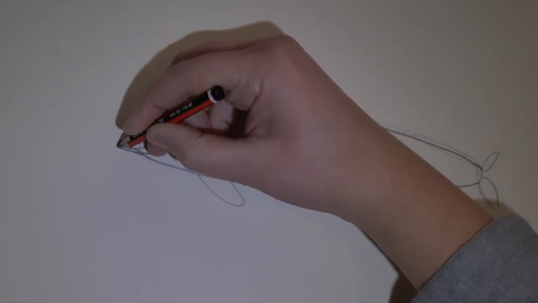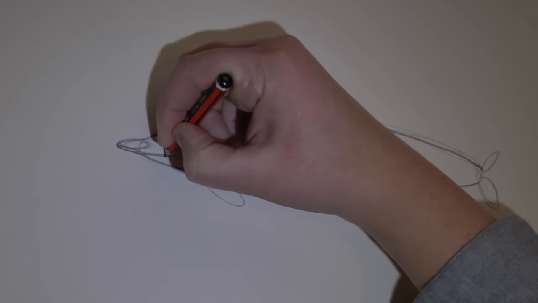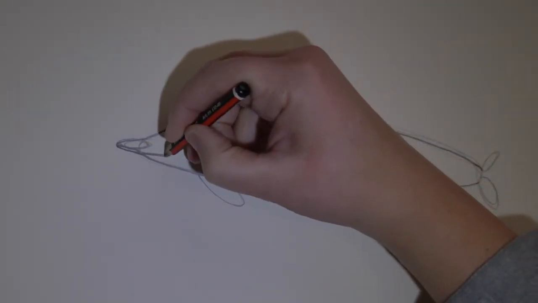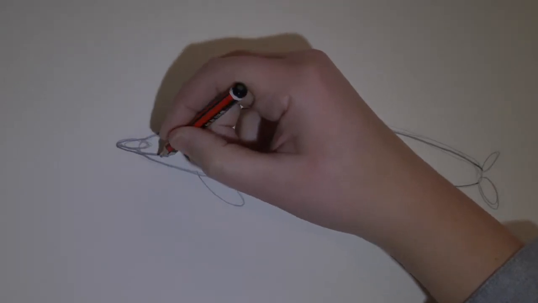So I put in an extra little line at the bottom there, which has sort of created its mouth, and they quite often look very smiley.